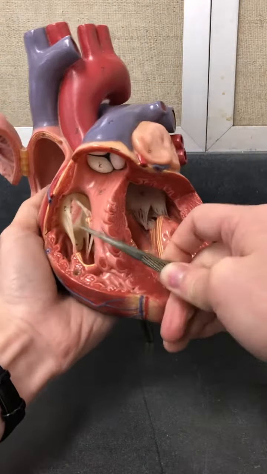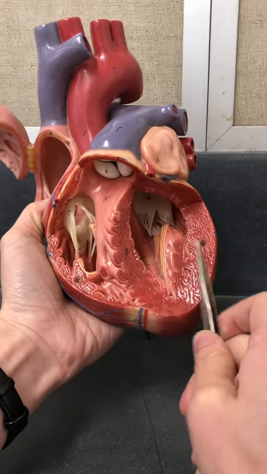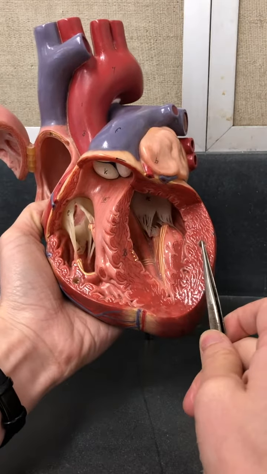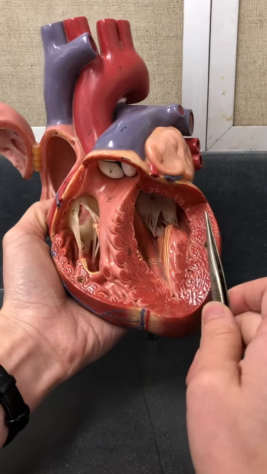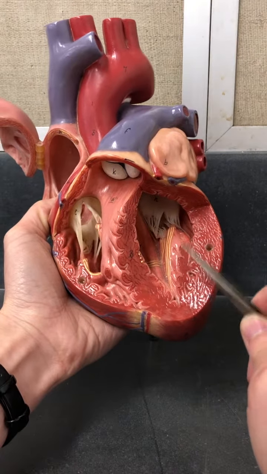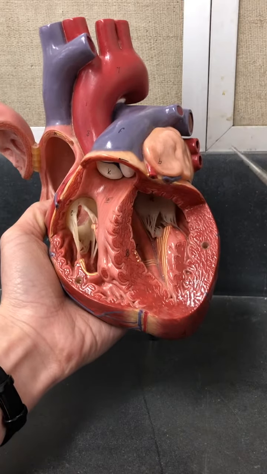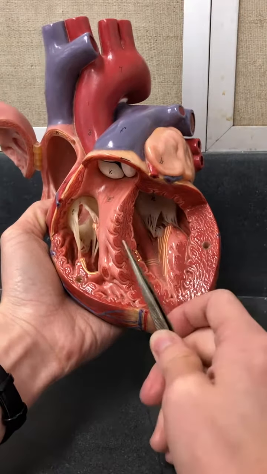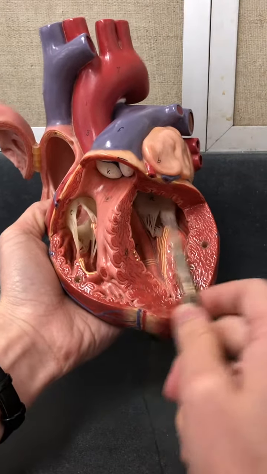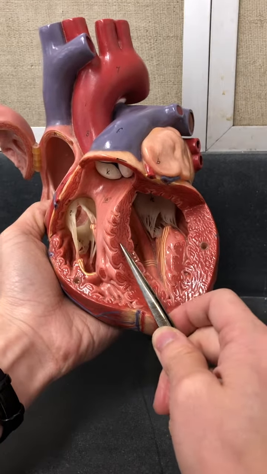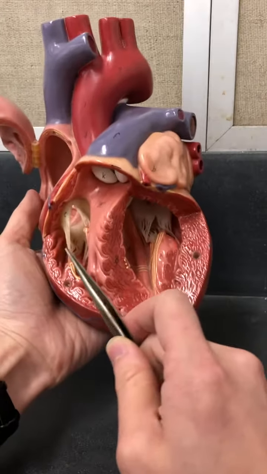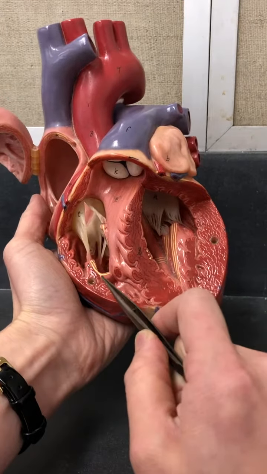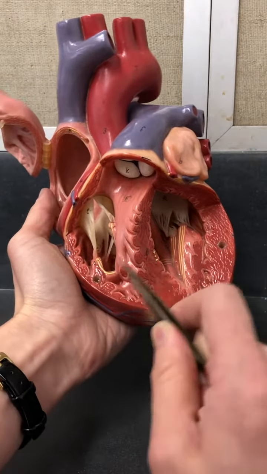Okay, you'll notice there's a difference in thickness between the right and left ventricles. This is thicker, this thinner, because again, this has to be able to propel the blood a longer distance against a greater resistance. Okay, here we have the septum between the two ventricles. This is the interventricular septum. Okay, so tricuspid valve, and then this is the right ventricle.